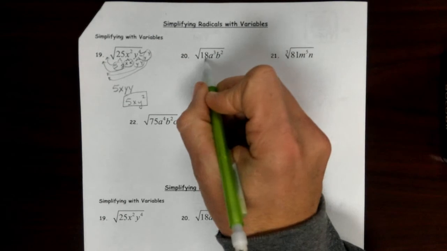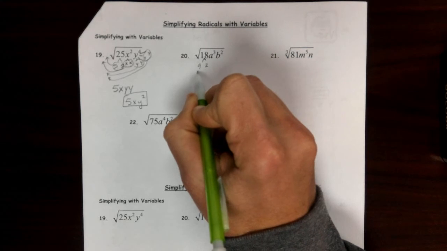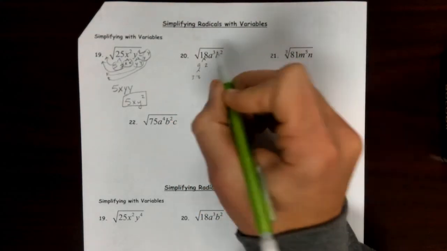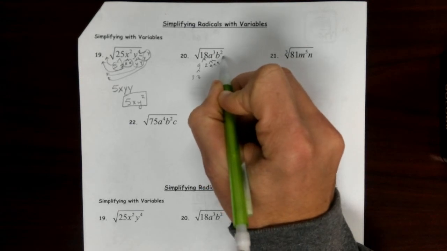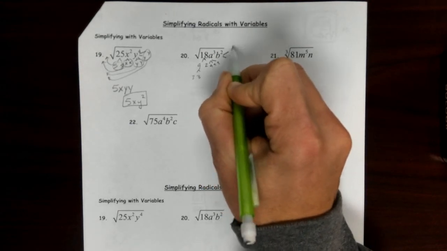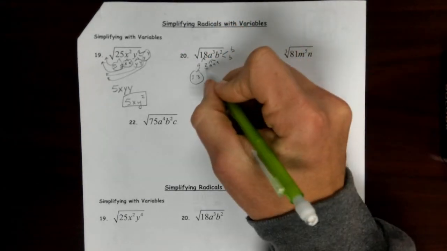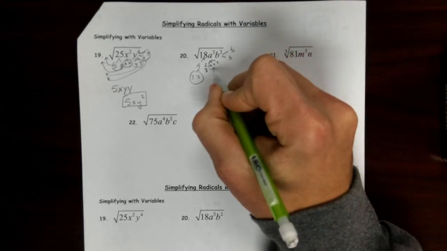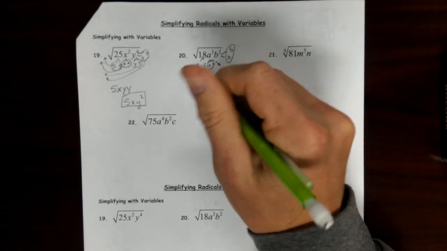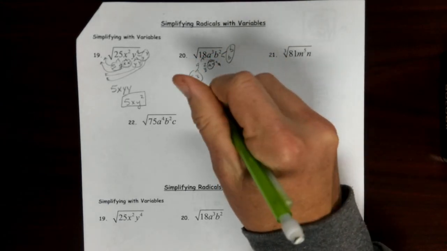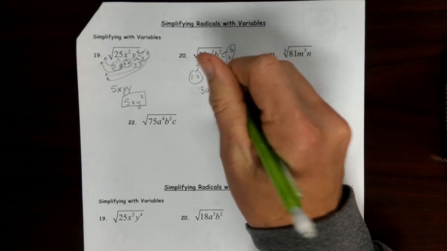Alright, let's go to this one. So looking at number 20, we're looking at 18. 18 breaks down into 9 and 2. 9 breaks down to 3 and 3. a cubed is a times itself 3 times. b squared is b times itself twice, so b and b. So again, we're looking for pairs. So I have a pair of 3's with a 2 left over. I've got a pair of a's with an a left over, and a pair of b's. So we brought out a 3, we brought out an a, we brought out a b, and what's left underneath my square root is a 2a.